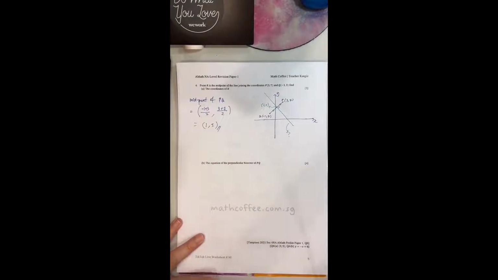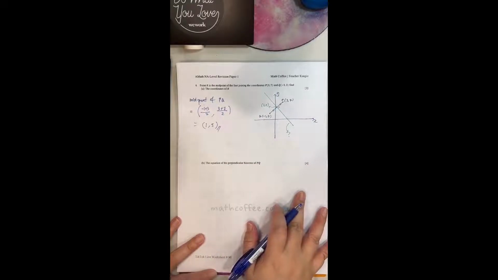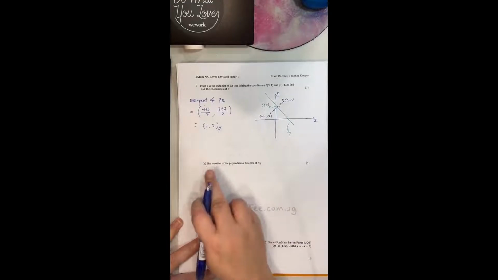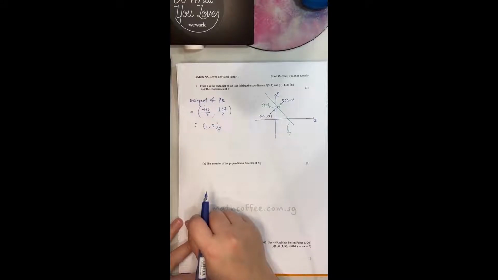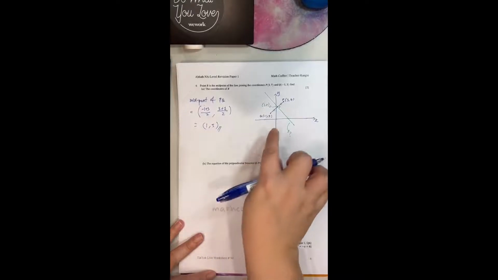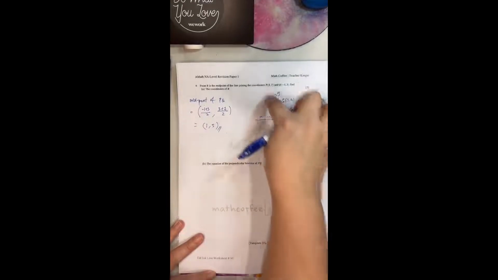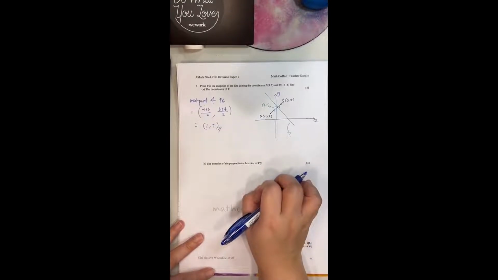Not necessary for you to sketch the graph. Sketching it out is for you to visualize better so you can do the question properly. We are trying to find the equation of the line, so you don't need to find the distance. So, for the equation of the perpendicular bisector of PQ, first I need to find the gradient of PQ, because in order to find this green color gradient, we have to use m1 m2 equals negative 1.